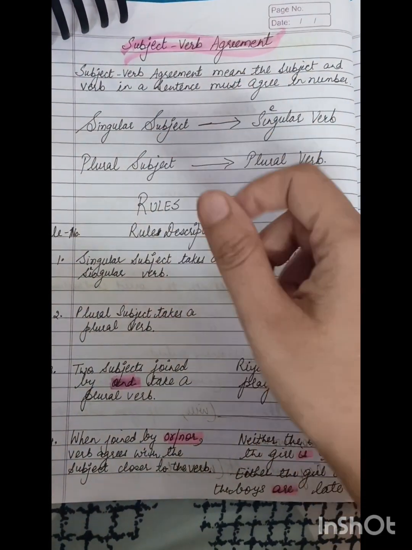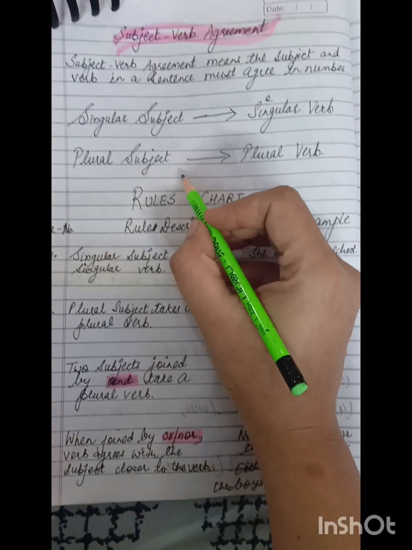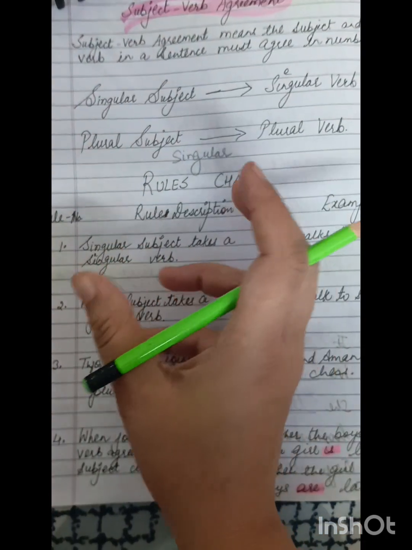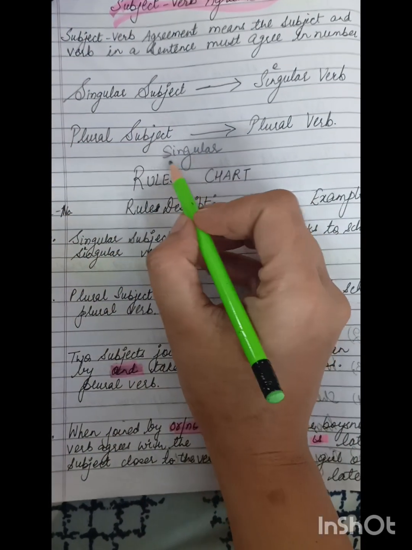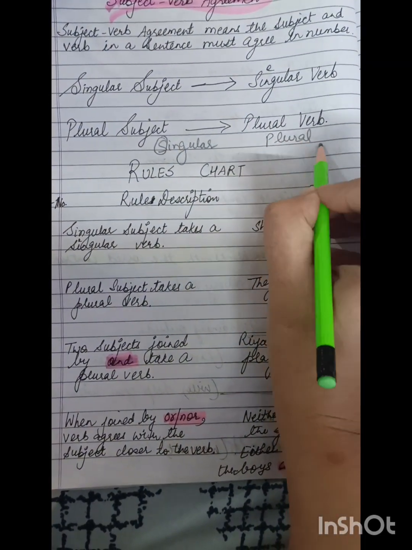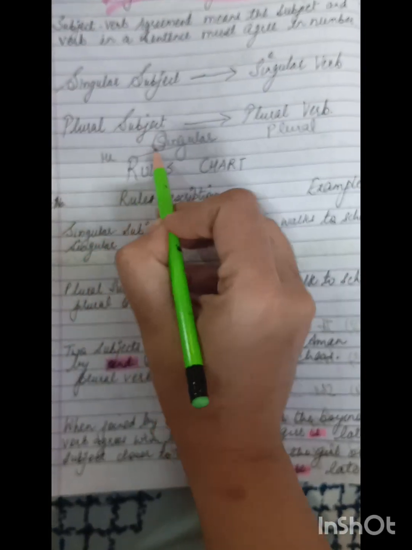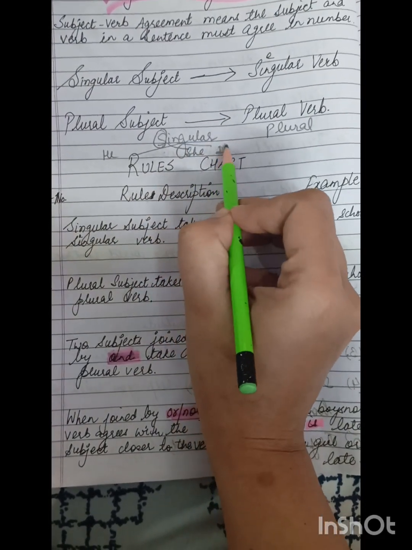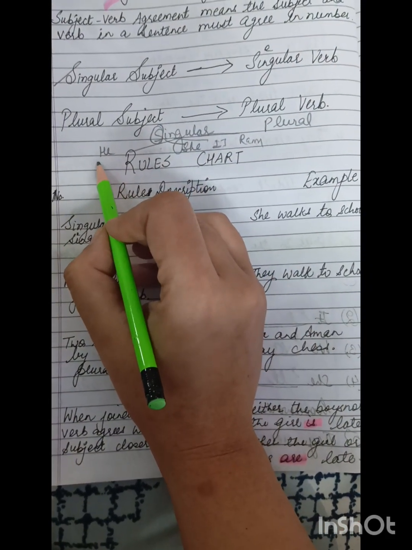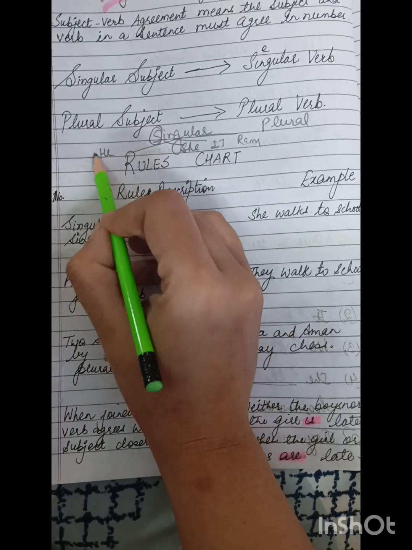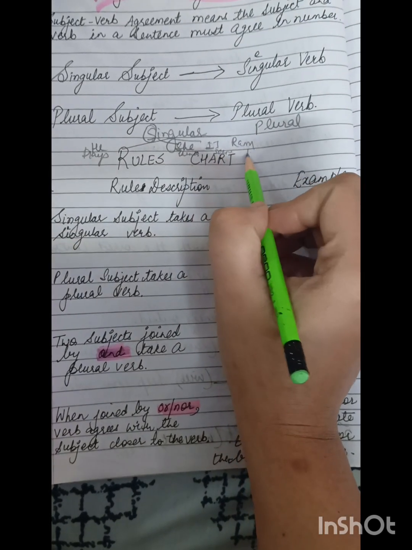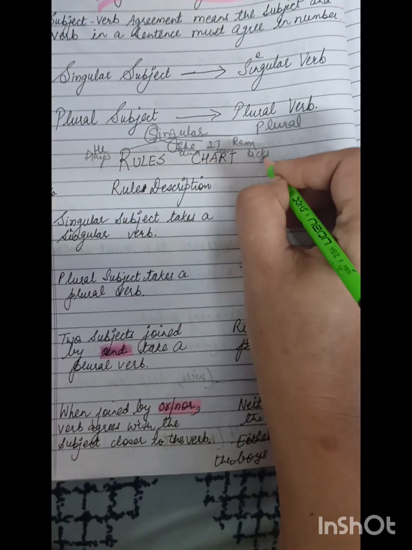How do you remember? There is a short trick. The children of class 2 and class 3 are taught this simple trick. The word singular has S in it, and the word plural has no S in it. So with words like he, she, it, and Ram, which are all singular, we will use S with the verbs. Why? Because singular has S in it. He plays, she thinks, it seems, Ram kicks.